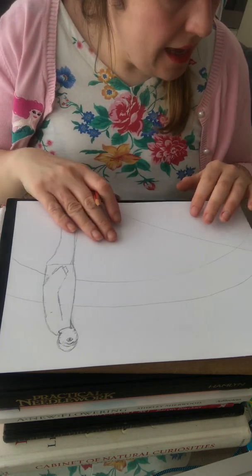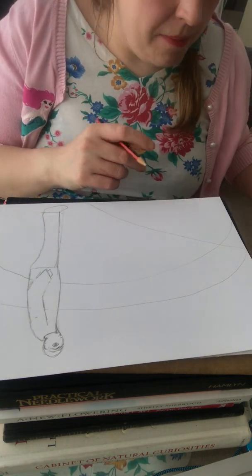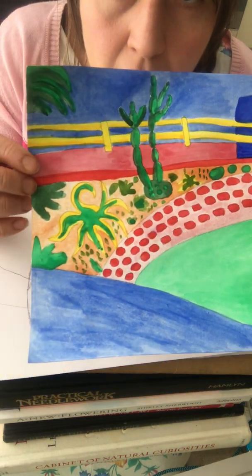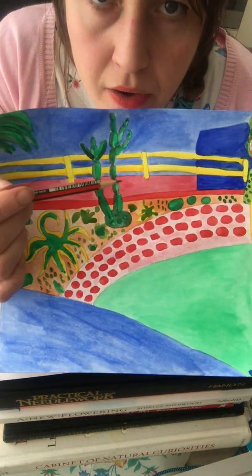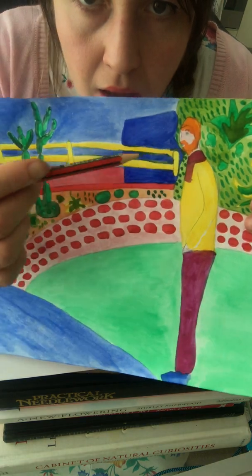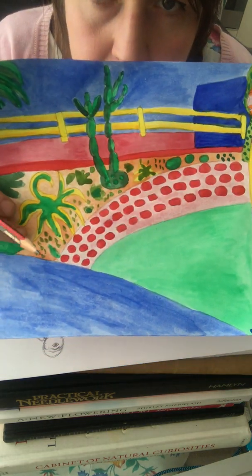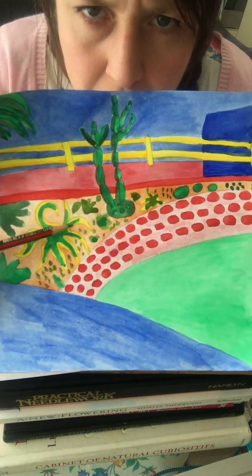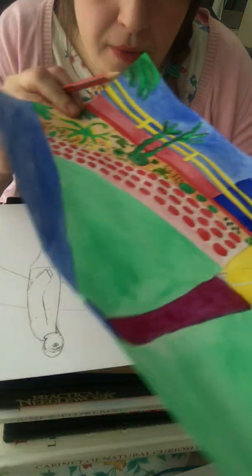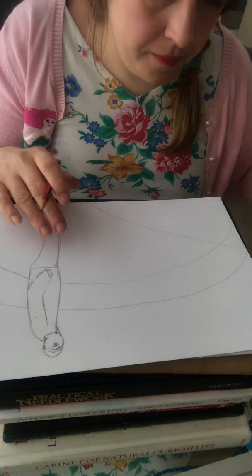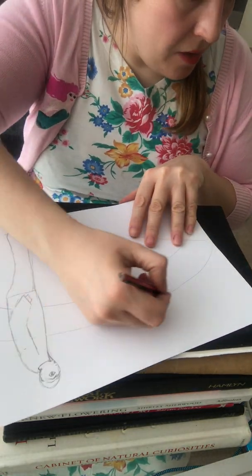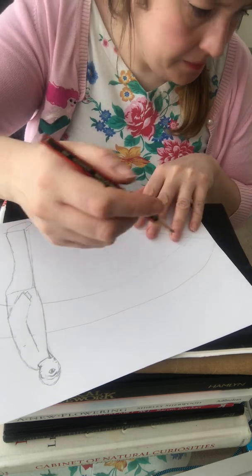And next, I want to add a bit of this background detail on. So I want to put a fence behind. I want to put some plants here, just above where the wall is as well. So for the fence, it's coming quite high up here.